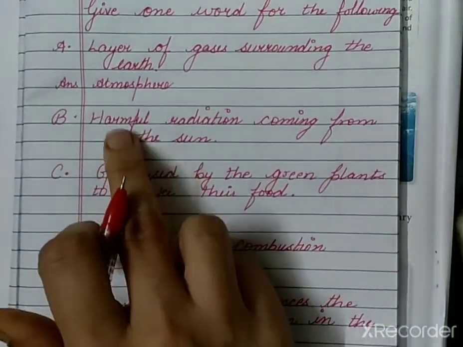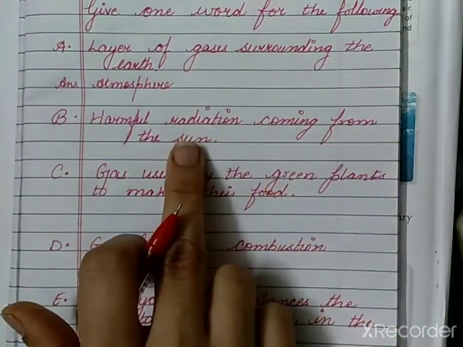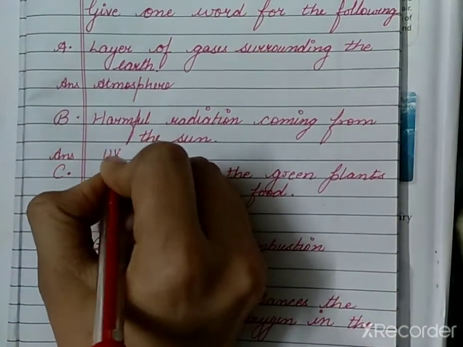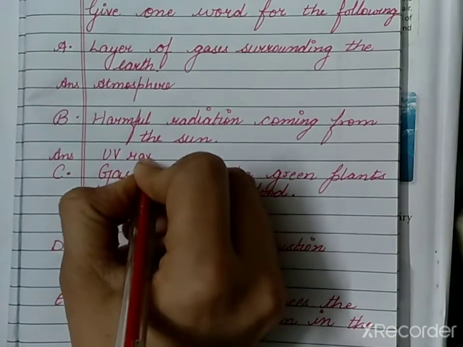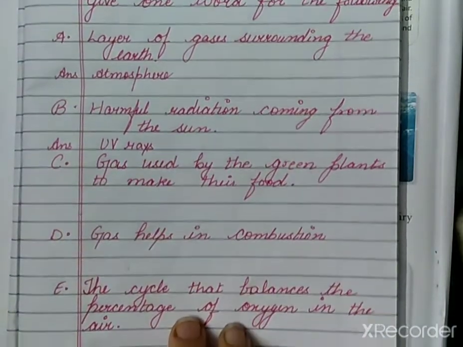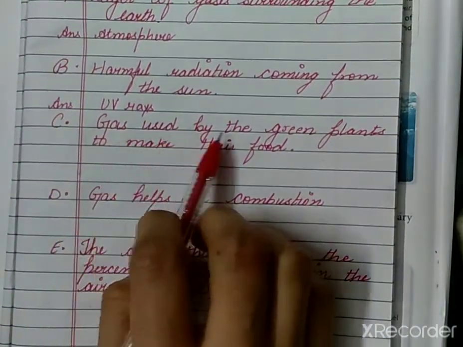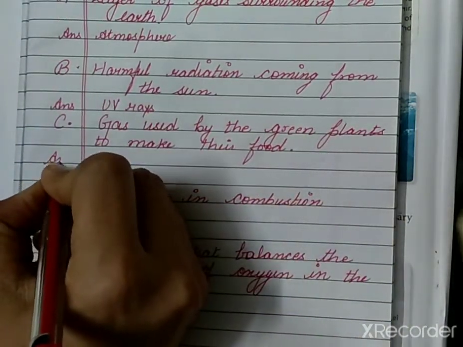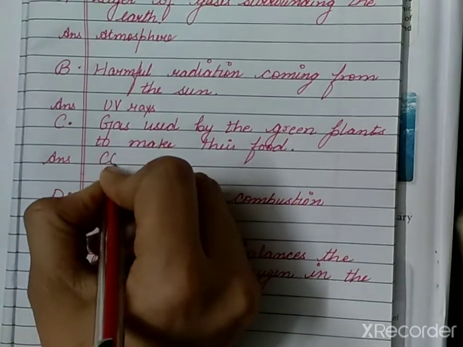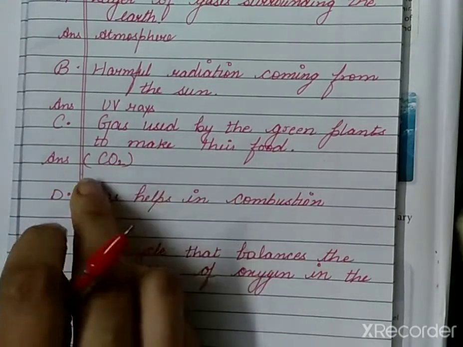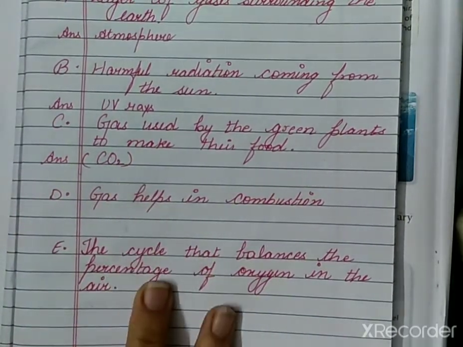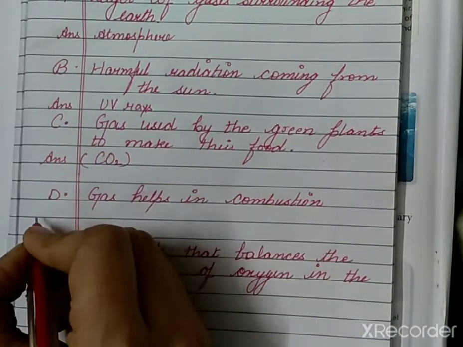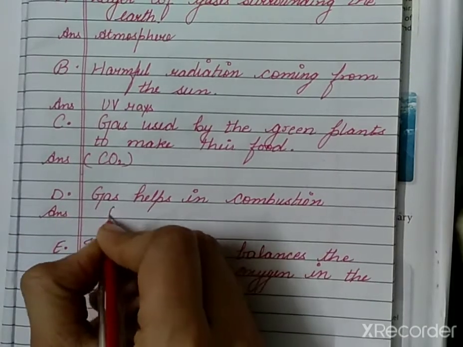Third one: harmful radiation coming from the sun. The answer is UV rays or ultraviolet rays. Gas used by green plants to make their food: the answer is carbon dioxide, CO2. Gas that helps in combustion, in burning: the answer is oxygen.